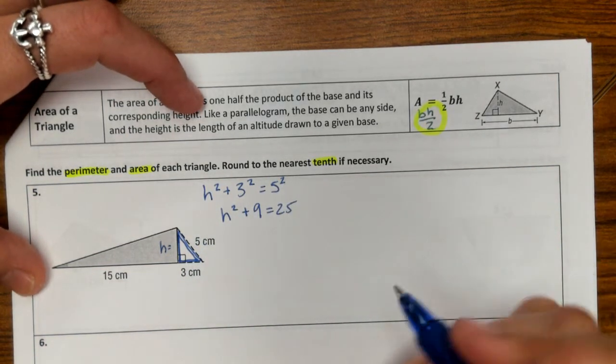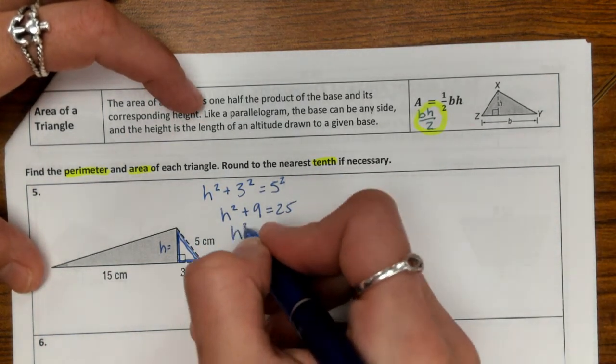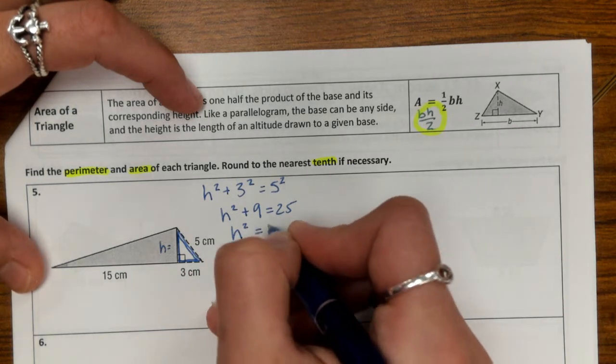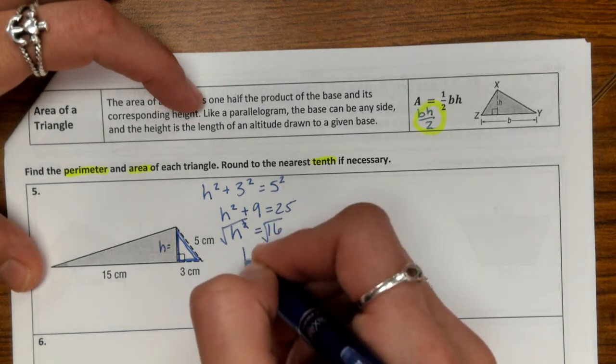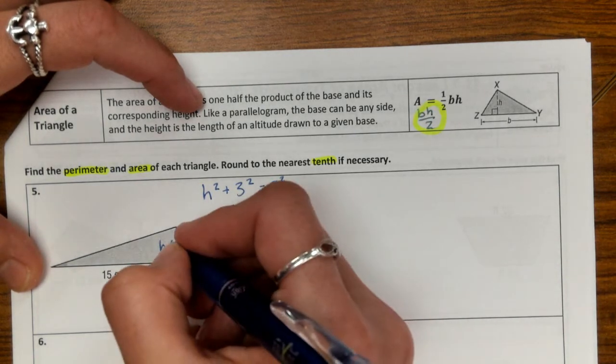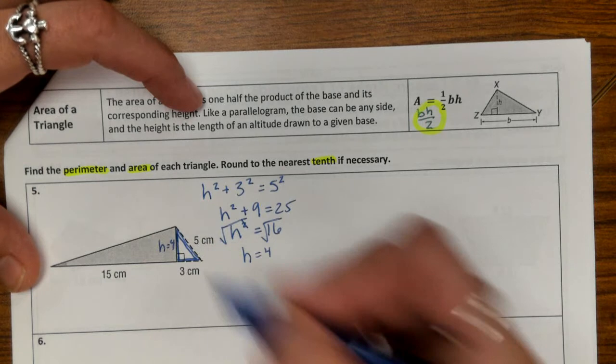So now we've got the squared. We're going to go ahead and subtract that 9, and we're going to get h squared is 16. Square root it. H will equal 4. So our height is that 4. So we have a 3, 4, 5 triple.